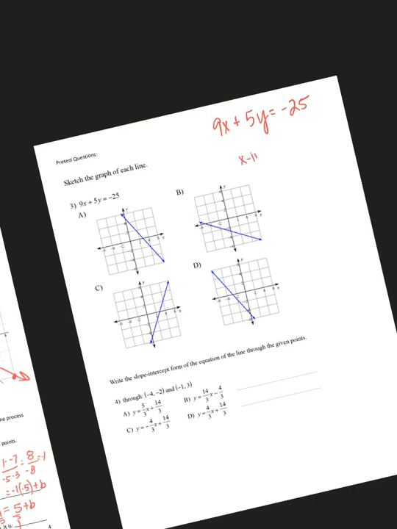So for the x-intercept, I'm going to let y equal 0. So this is just a second strategy that you can use for solving it. For the y-intercept, I'm going to let x equal 0. Okay, so for the x-intercept, I need to substitute a 0 in for y.